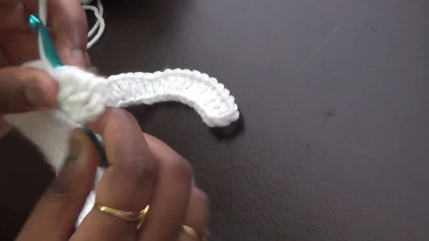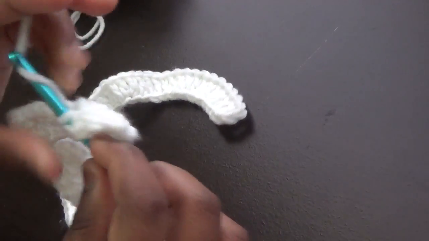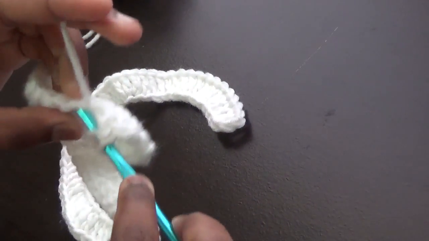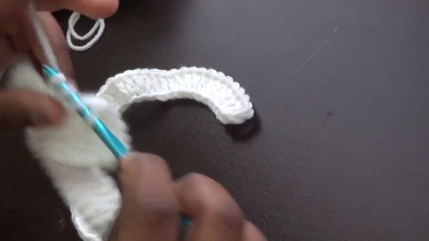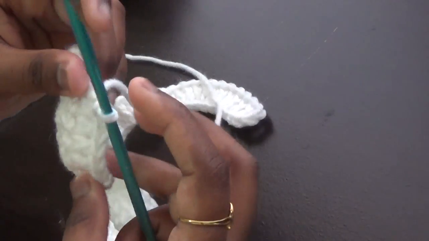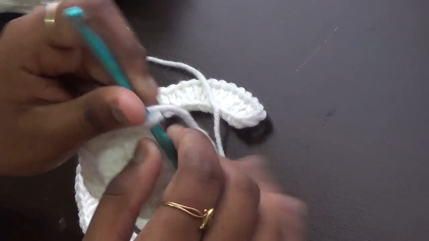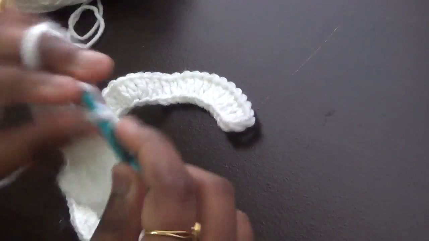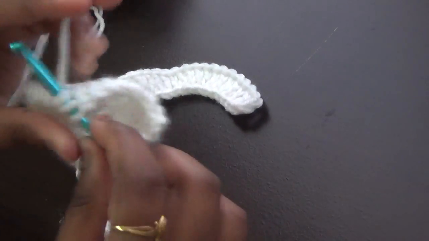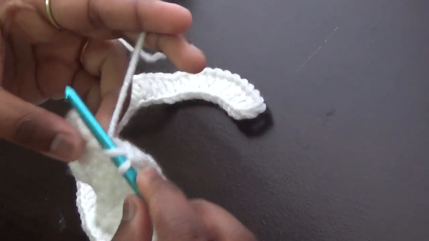1, 2, 3, 4, 5. I mean 1 double crochet in each stitch for the next 5 stitches. See here, 1, 2, 3, 4, 5, and in the 6th stitch what you have to do is an increase with 2 double crochets. So this is how we are going to continue till the end.